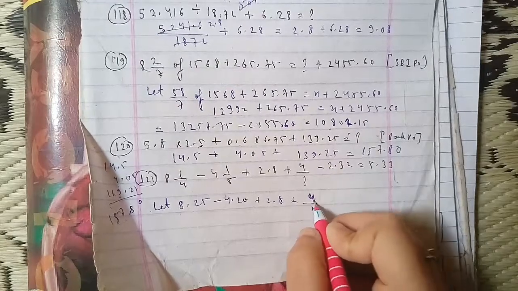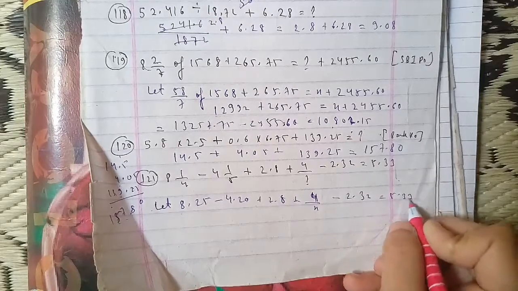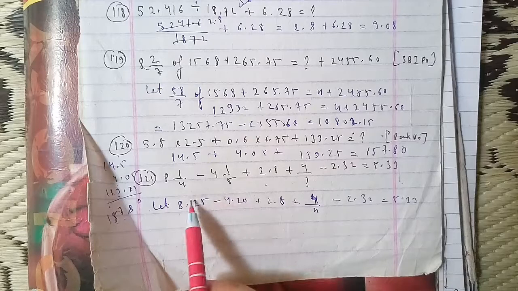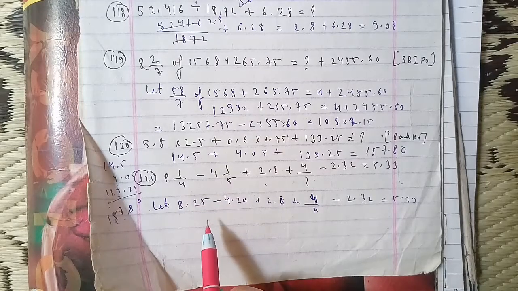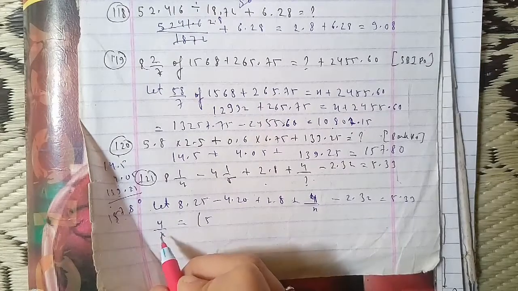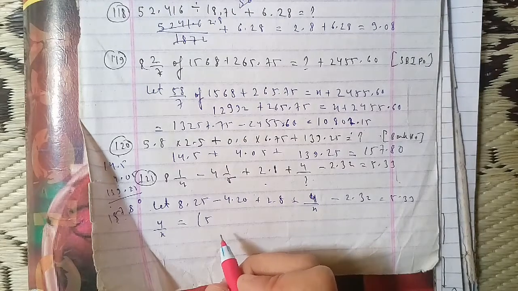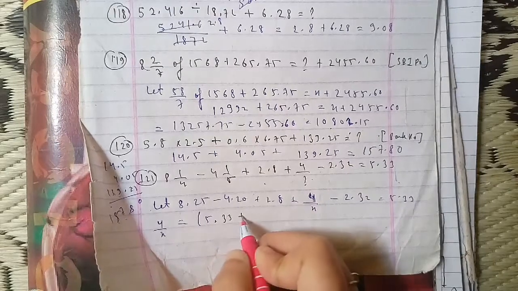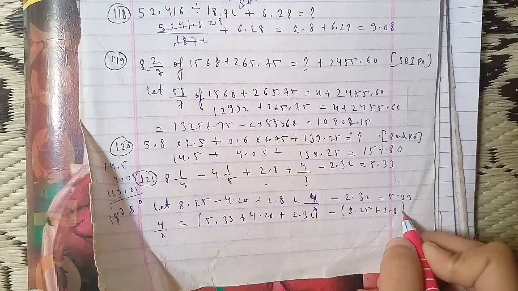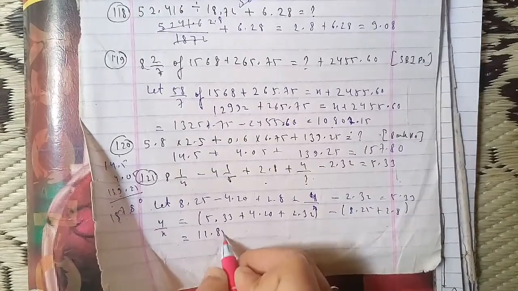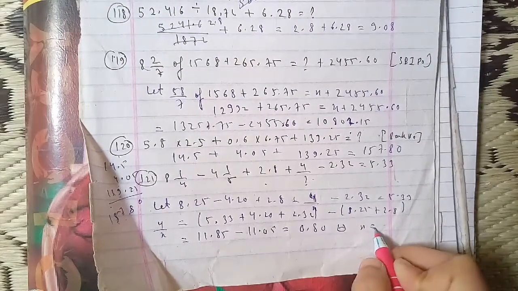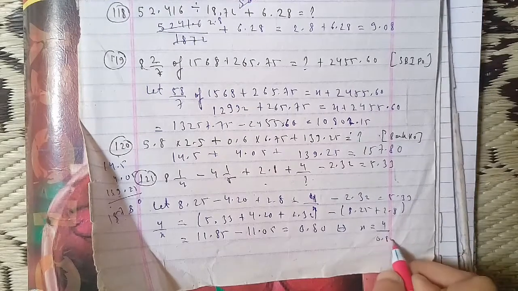We made everything decimal, because there were both decimals and fractions, so we make all of them decimals here. Then we have 4 upon x equals, taking the x term on one side and the remaining on the other side, 5.33 plus 4.20 plus 2.32 minus 8.25 plus 2.8, which equals 11.85 minus 11.05, that is 0.80. So 4 upon x equals 0.80, so x equals 40 upon 8, since 8 ones are 8 and 8 fives are 40.